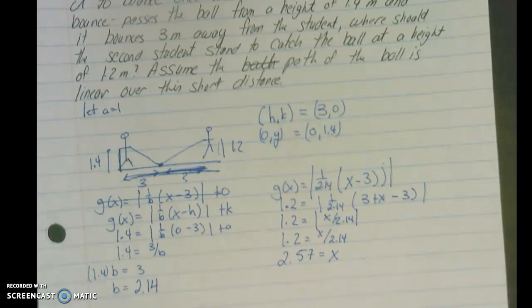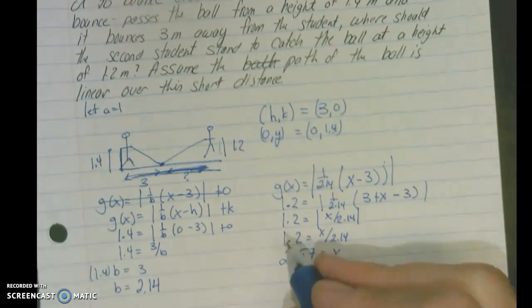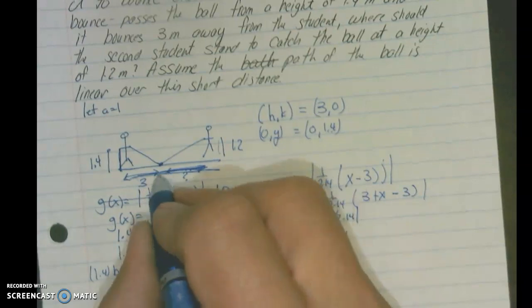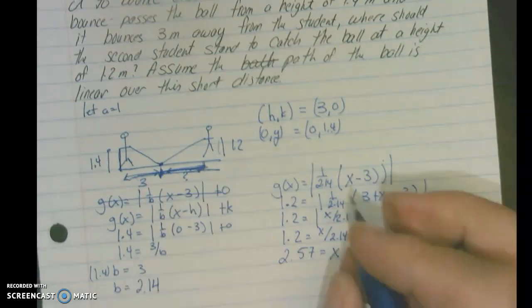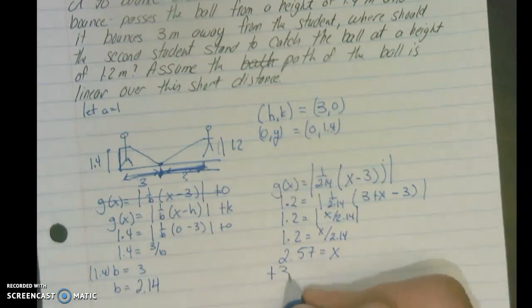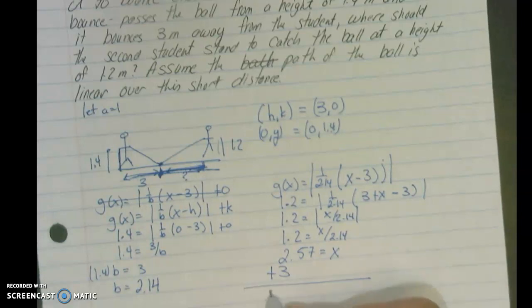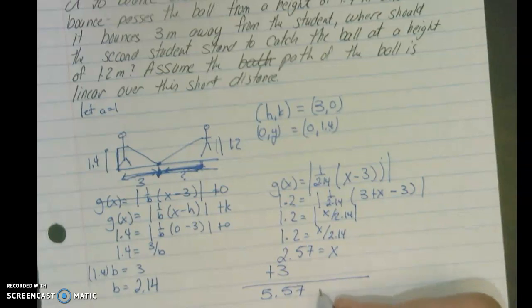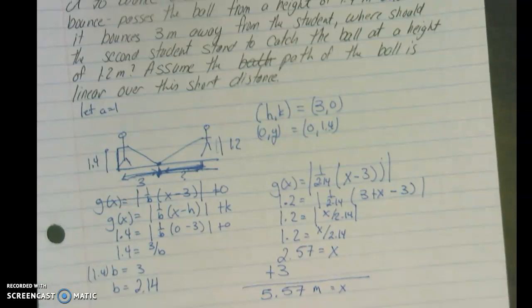Now, the whole distance, right? We're not just looking for from here to here, we're looking for the whole distance. We have to add 3 to it, so we get 5.57 meters. That's how long he's got to stay across from each other.